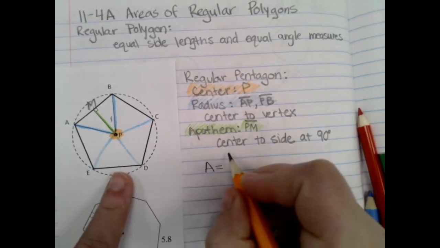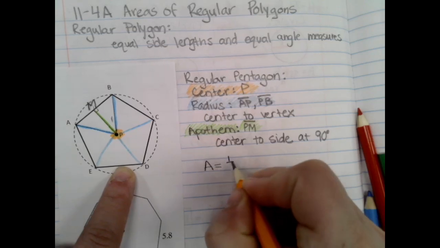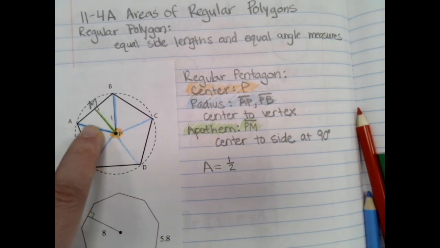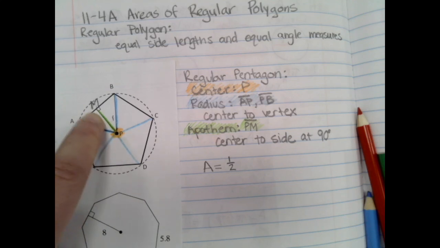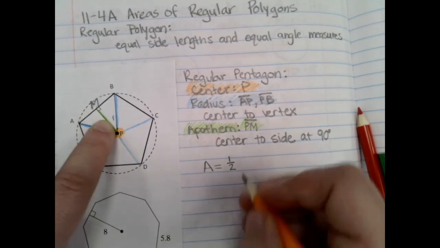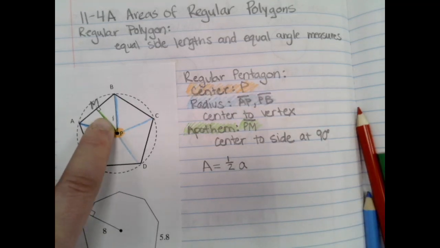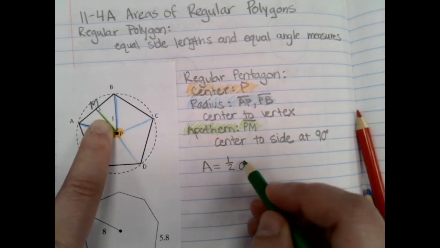So we keep the 1/2 for the triangles. Our height of the triangle is that 90 degrees. Remember, the height is always there. So we're going to actually do the height first, which is weird. And then our base would be the side.